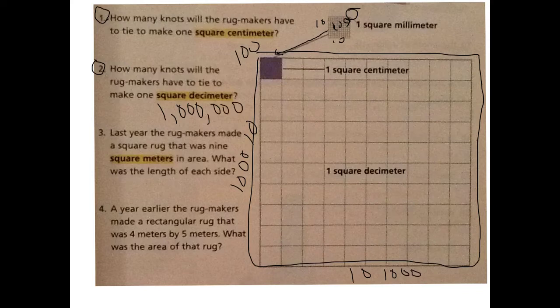Okay, let's go on to number 3. Last year the rug maker made a square rug that was 9 square meters in area. What is the length of each side? Now, I think you can tell that this question has nothing to do with the diagram or the problems that we were talking about above. It just happens to be next to it. So we know we have the answer to an area problem, which is 9 square units. So we know the sides, the length and the width, must be 3 by 3. And again, we've done a lot of area problems. We're just talking in metric units instead of the English units that we've practiced at school.